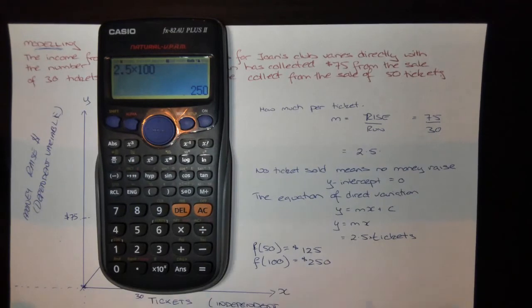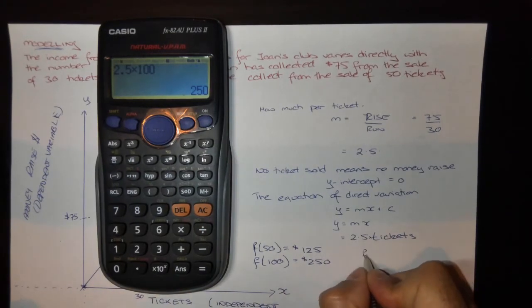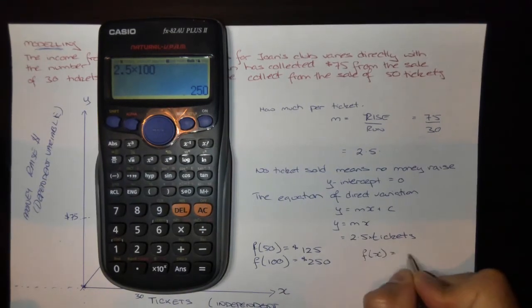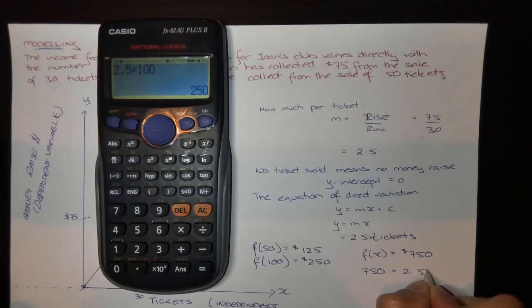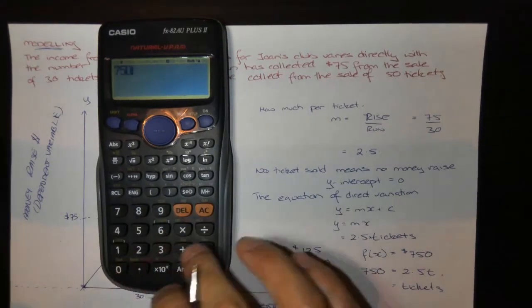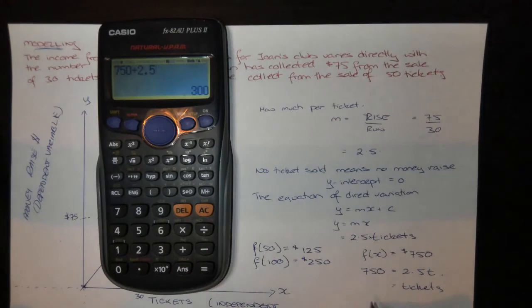All right. If we have f(x), and we said that was $750, so we get 750 equals 2.5 T for tickets. So the tickets sold to get $750 would be 300.